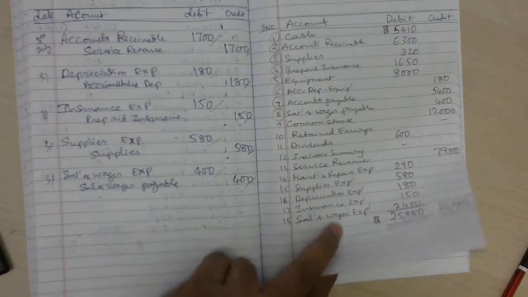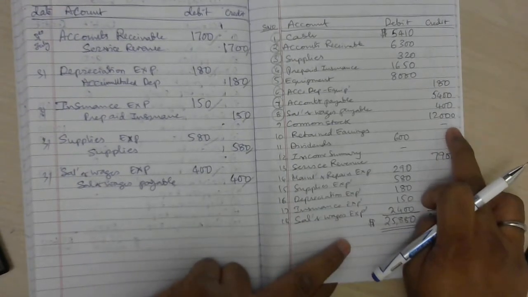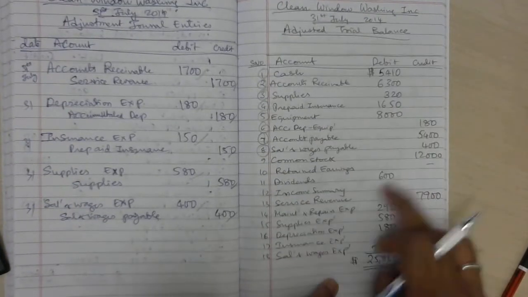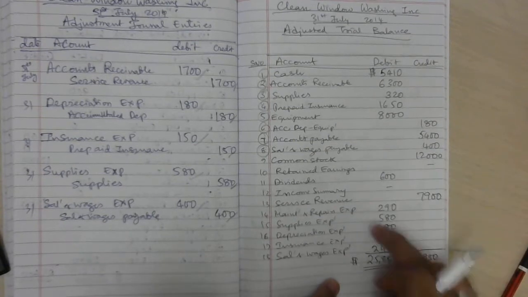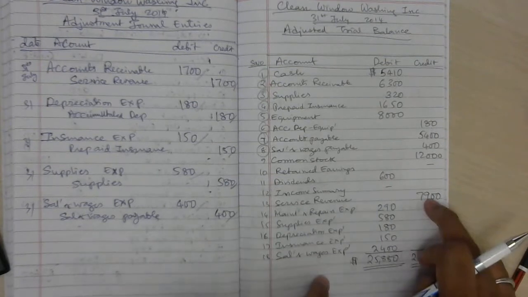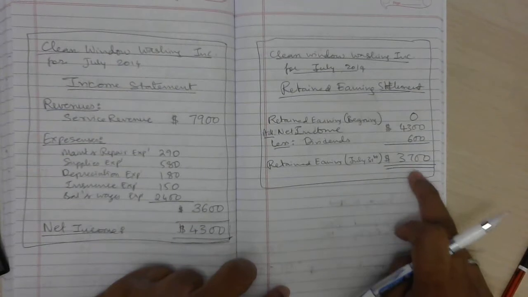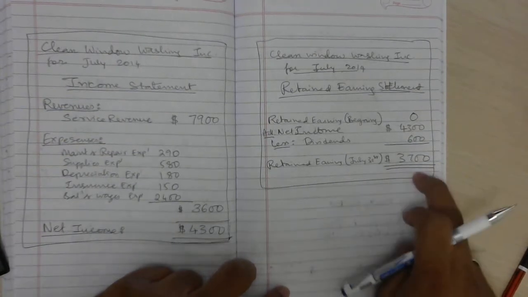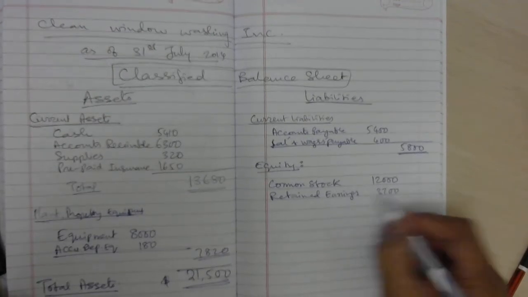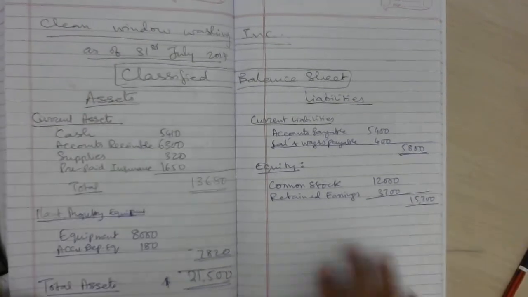Now, in the trial balance, retained earnings is actually 0. But this 0 retained earnings is not as of 31st July, because this is as of the 1st July. Here we have all these expenses, dividends and revenue. In your retained earnings statement, we have the actual number 3,700. This is the number that you need to use. So the total here becomes 15,700 as my retained earnings.